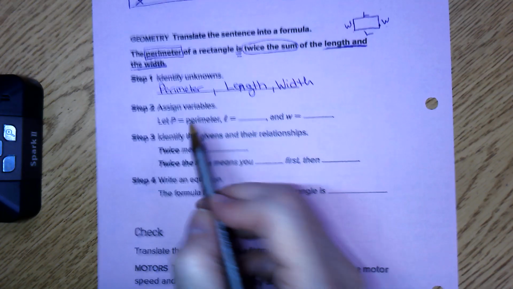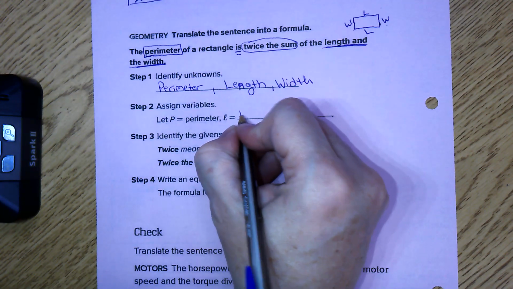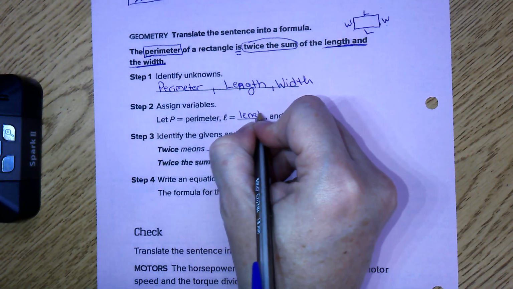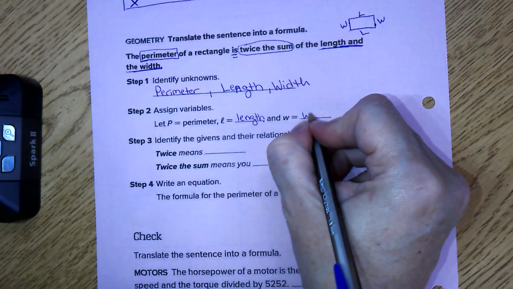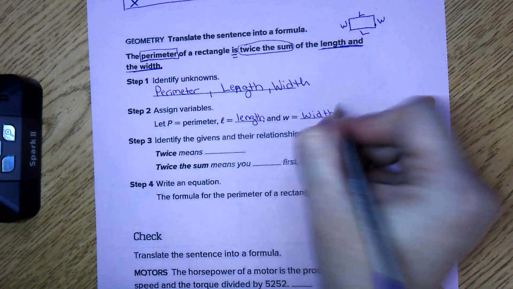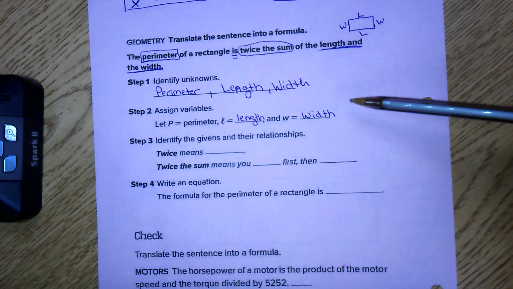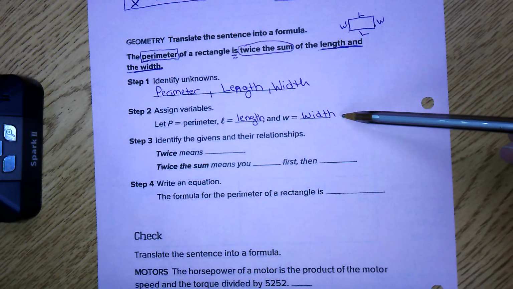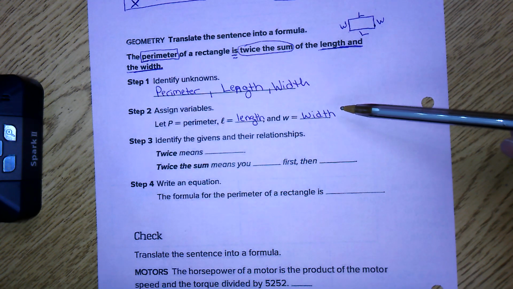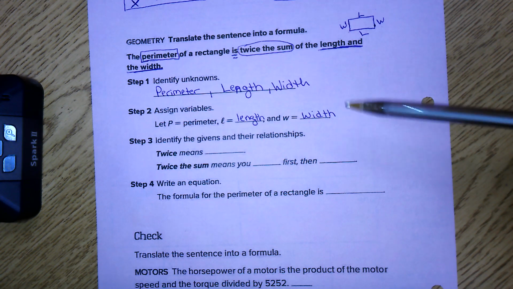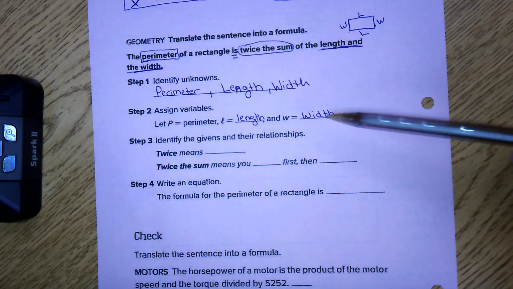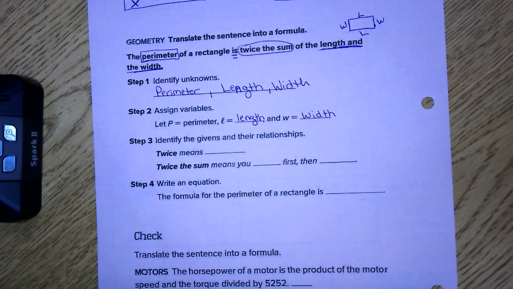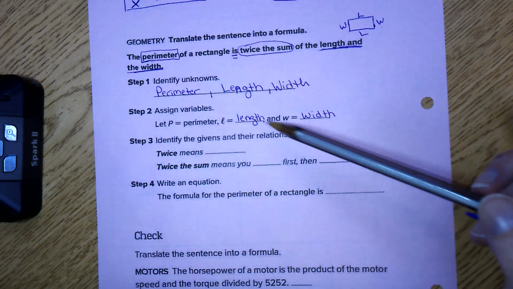P is for perimeter. L is for length. And W is for width. This is standard for equations, formulas, okay? P is perimeter, L is length, W is width. When you're talking about the perimeter equation, these are your standard variables. And now we know we're going to use a P, an L, and a W.